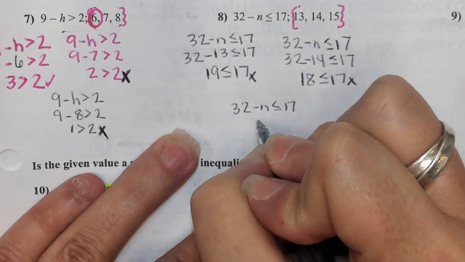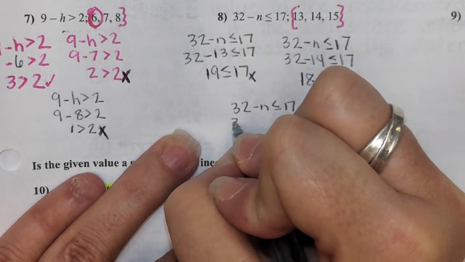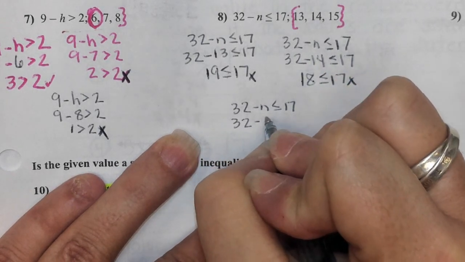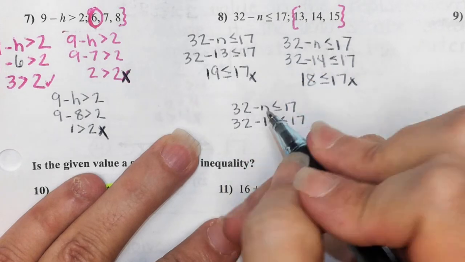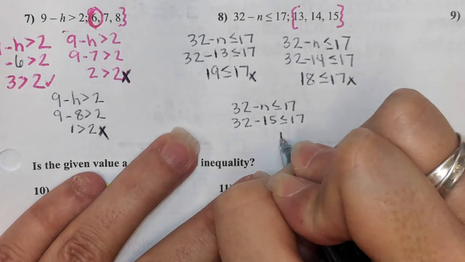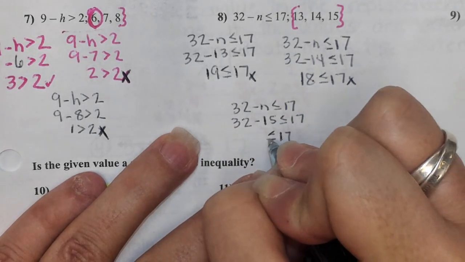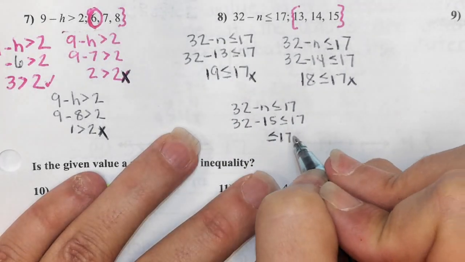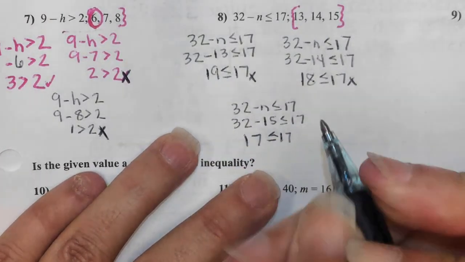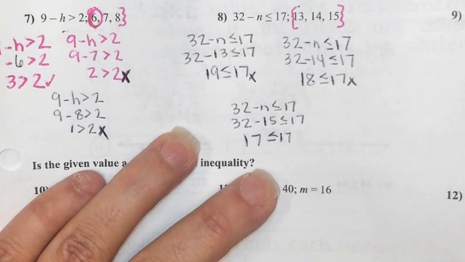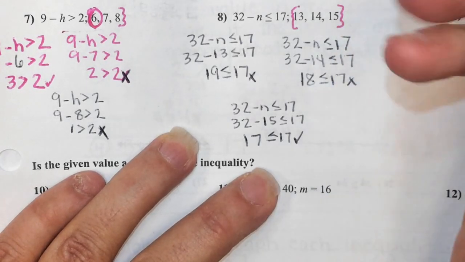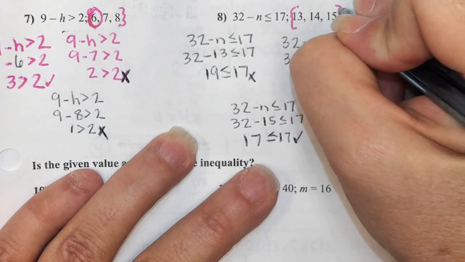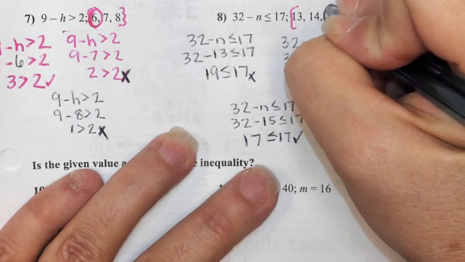I realize it's a bunch of copying and working stuff out, but it's just part of algebra world. Filling in 15, I get 17 is less than or equal to 17. And that is finally true. And so I can circle n equaled 15 up here. That is my answer.